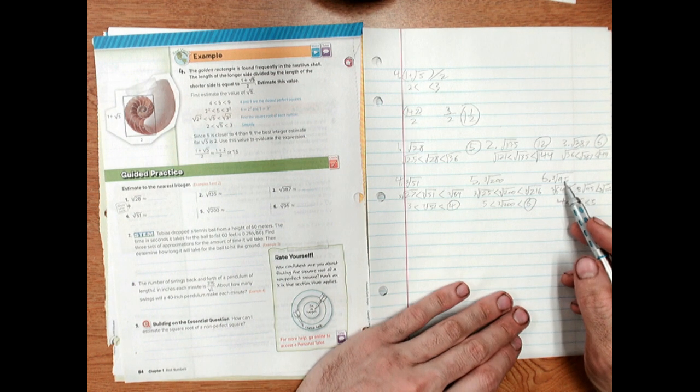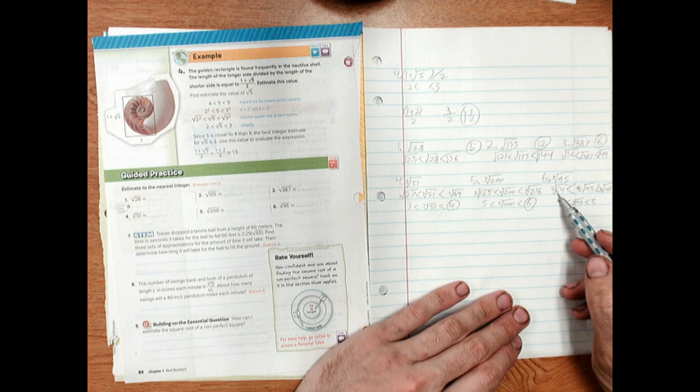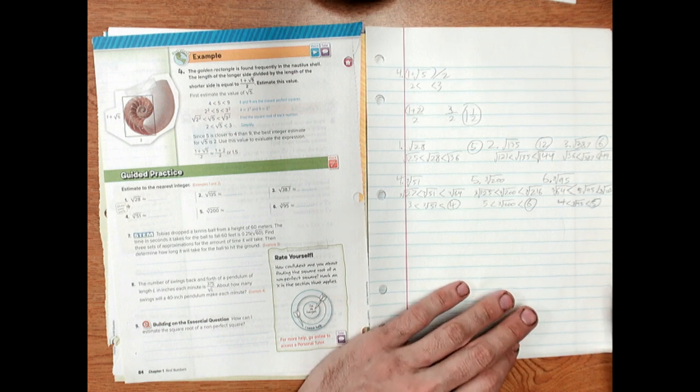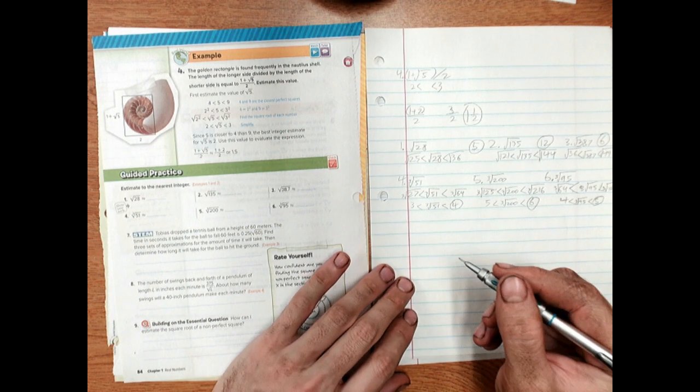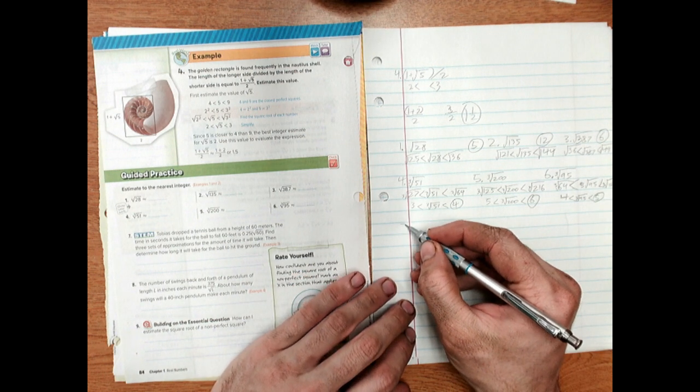And which is it closer to? Let's see, it's 30 less than 125. And 31 more than that. So I guess it is technically closer to the 5. Okay. 7.